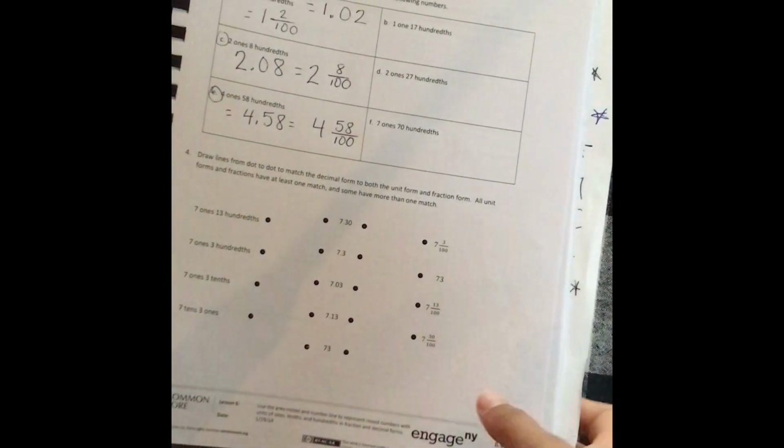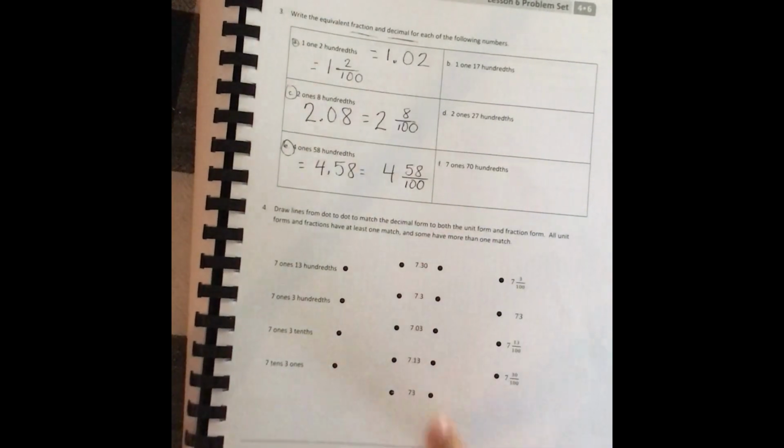Awesome job, guys. Take a second to review my answers and your answers. Again, I did decimal and fraction form. And now we get to do the best part of just connecting. So they gave it to you in unit form, decimal form, and fraction form. So go ahead and find your pair.